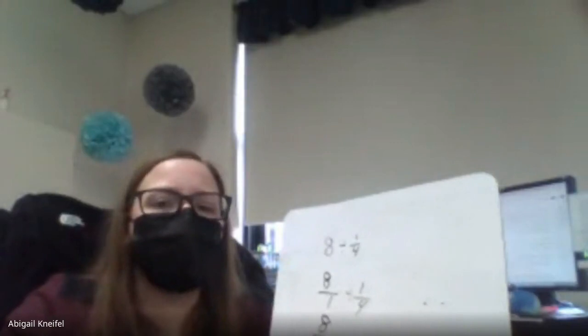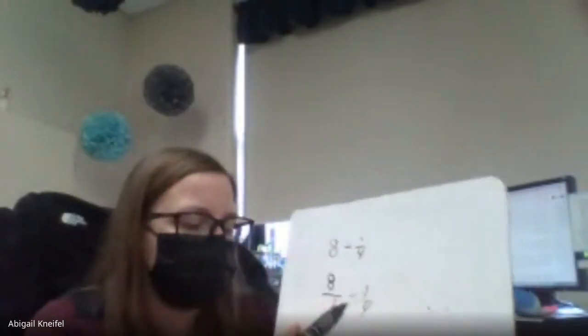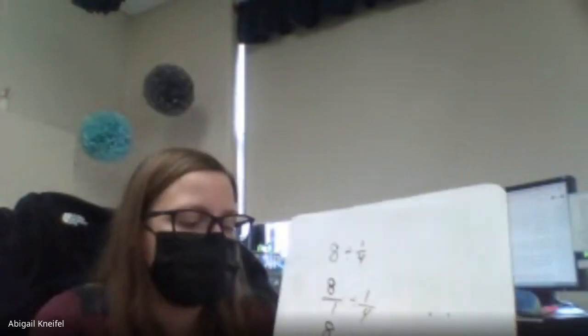Okay, so 8/1 stays the same, but we flip the second fraction. So 8/1, and then it's times what? Okay, 4 over 1. 8 times 4 is 32/1, which equals 32. Yeah, so we flip the second fraction, and then we multiply straight across: 32/1, which is really just 32.